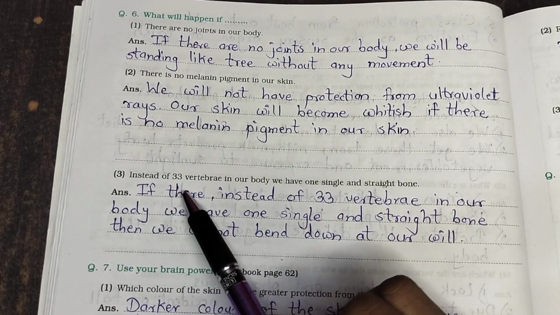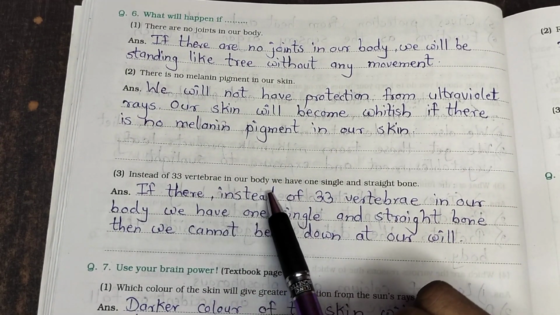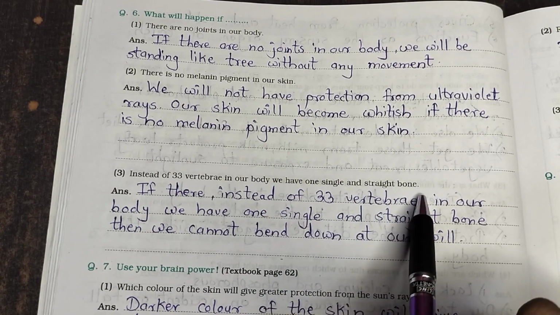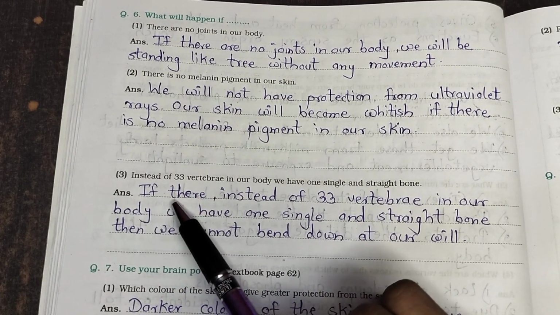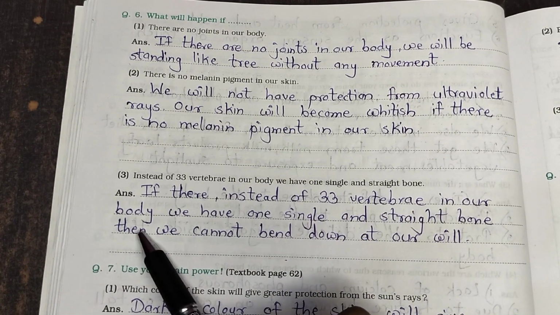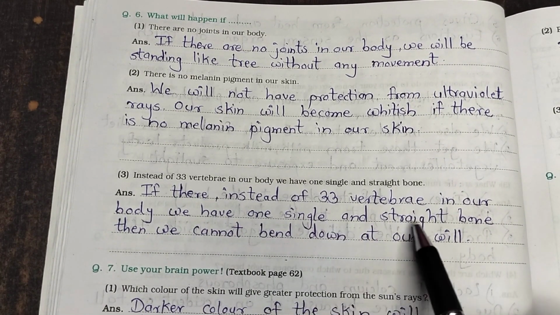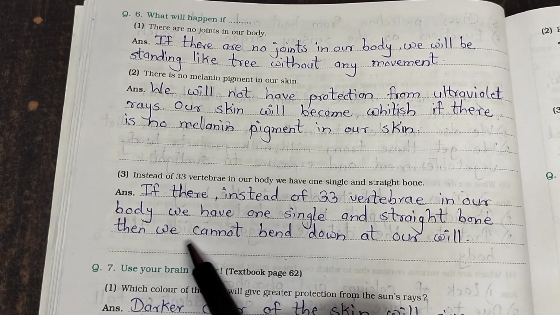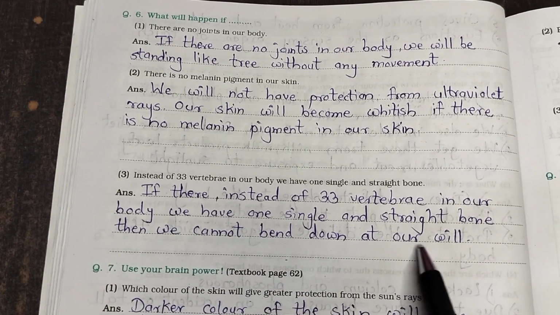Third, instead of 33 vertebrae in our body, we have one single and straight bone. Answer. If, instead of 33 vertebrae in our body, we have one single and straight bone, then we cannot bend down at our will.